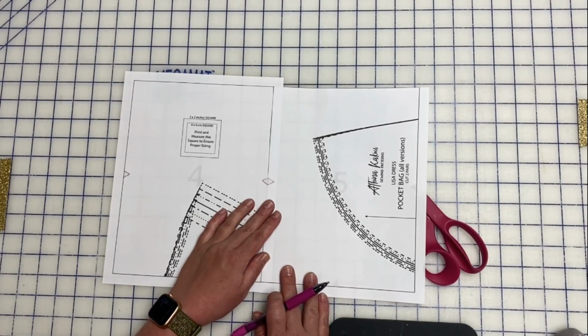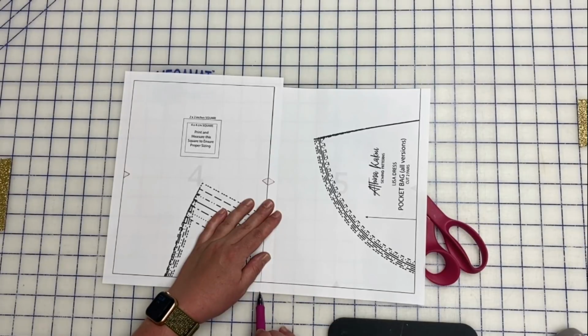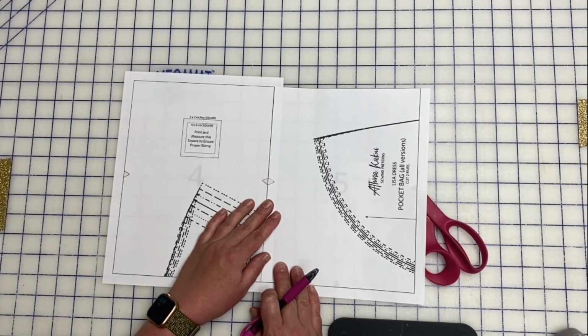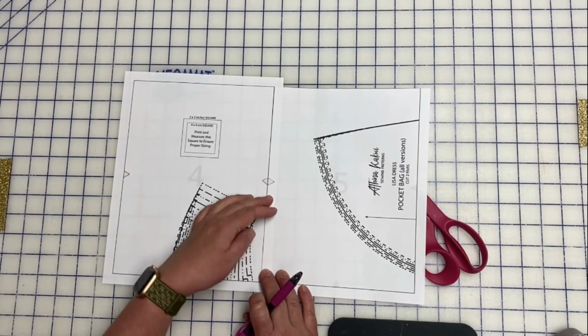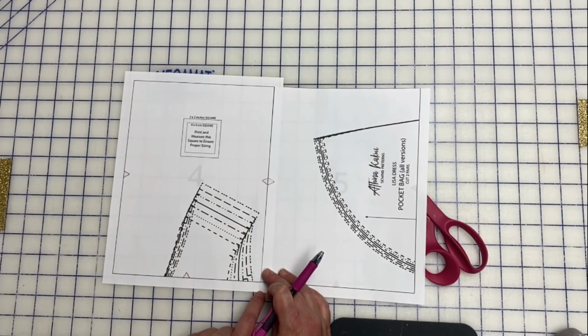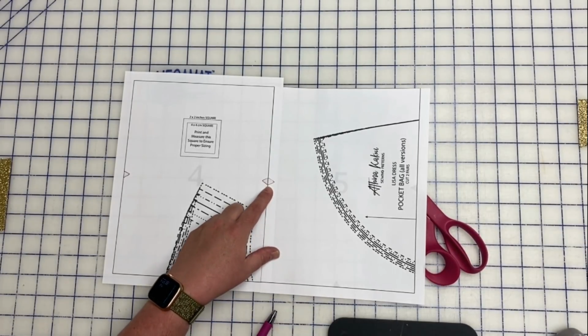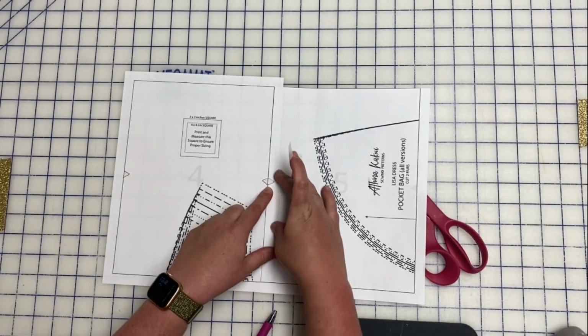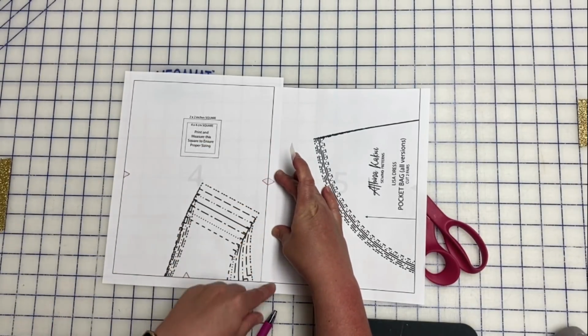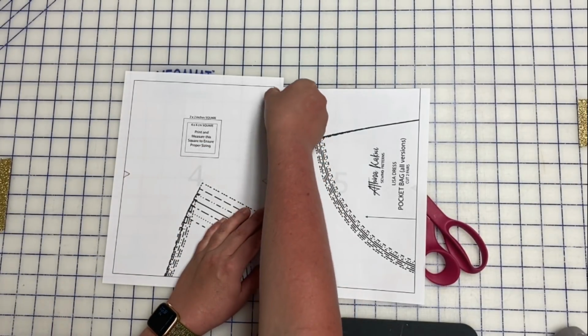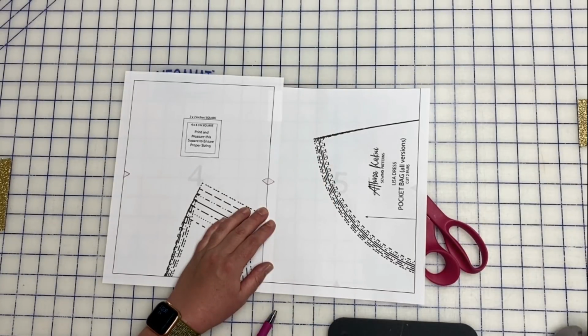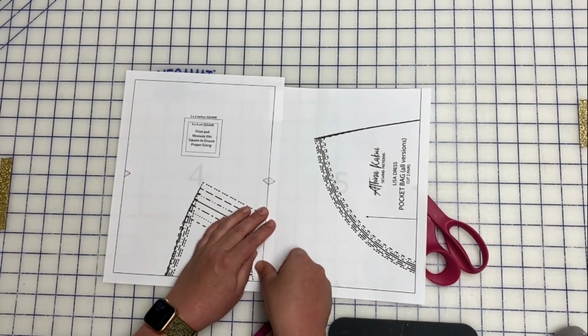So sometimes the edges of your paper don't match up, and that's okay because sometimes printers will feed the paper through a little crookedly. So you don't want to be matching up necessarily the edge of the paper. You're matching up these diamonds. So that is one way. And then for pieces that don't have any important pattern work on it, like these two, I'll just place a small piece of tape at the top and a small piece of tape at the bottom.